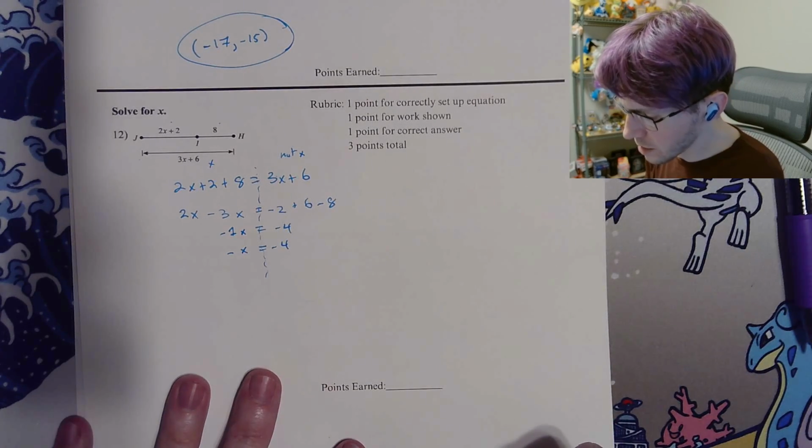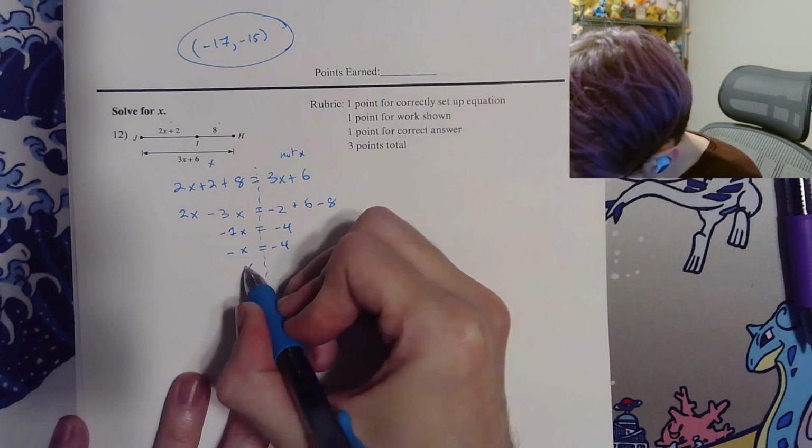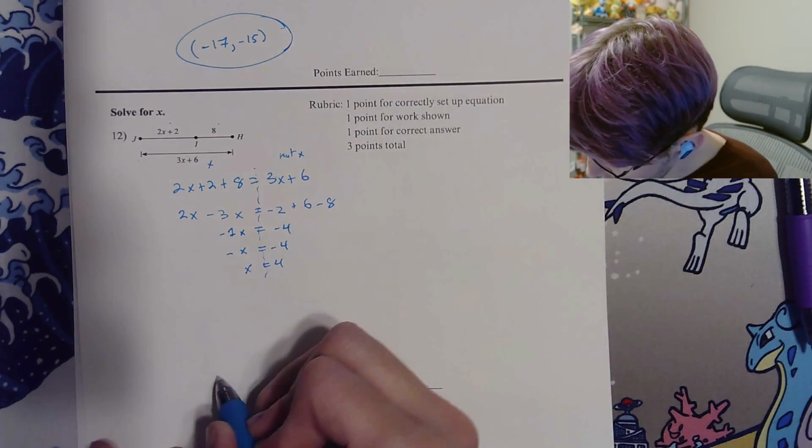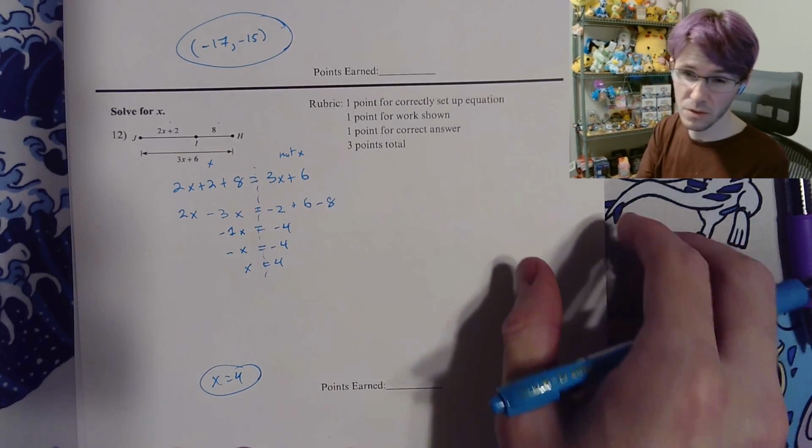And last but not least, there's a negative on both sides of the equation. It just disappears, and you get x is equal to +4. So x equals 4. Final answer. Really should have a spot for it. I'll try to make sure there's a spot for it in the actual test.